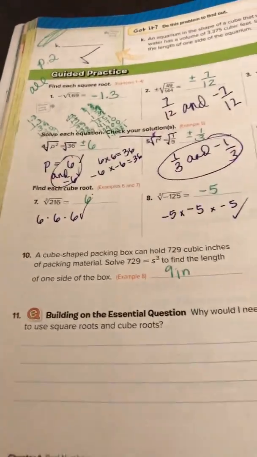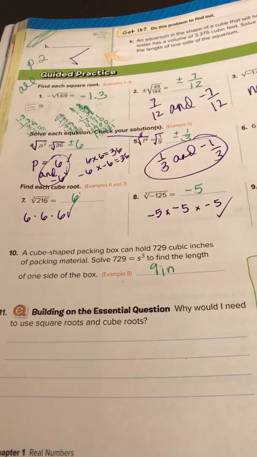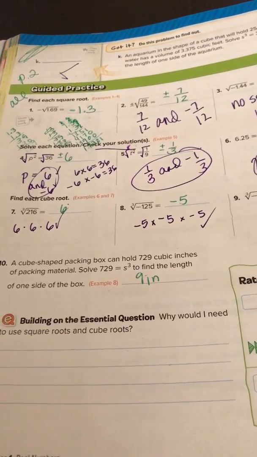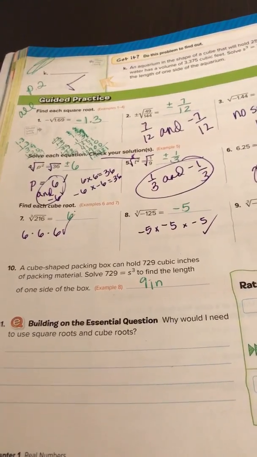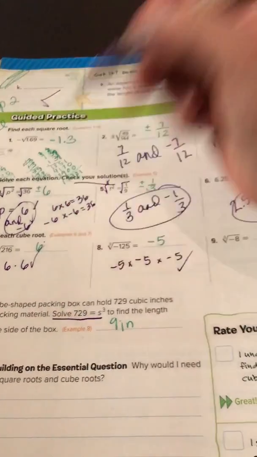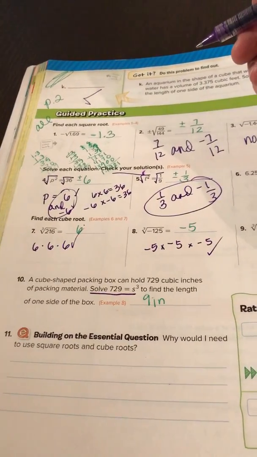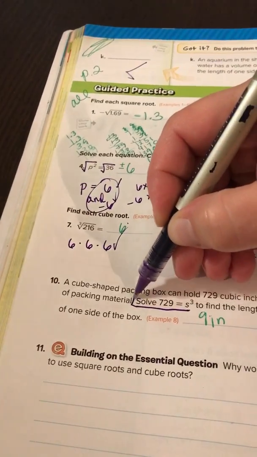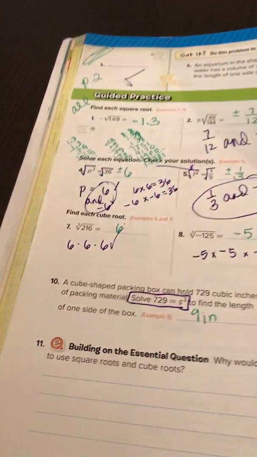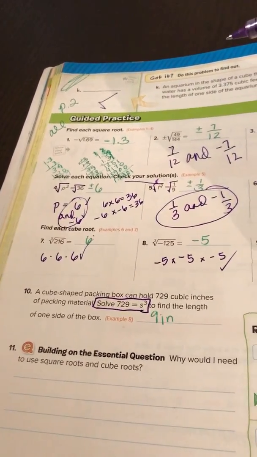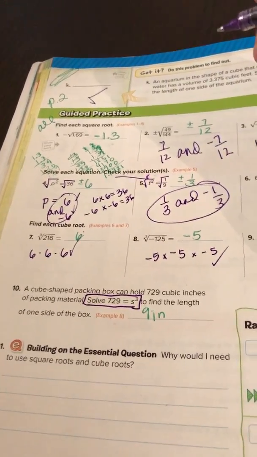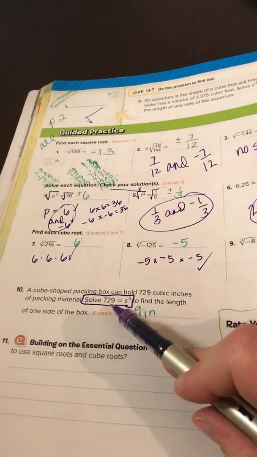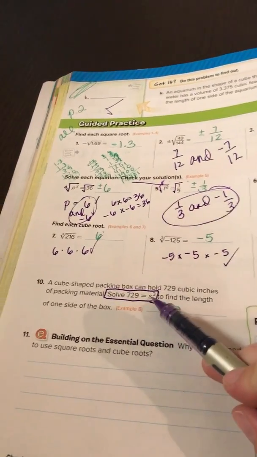And then the last one here, a cube-shaped packing box can hold 729 cubic inches of packing material. Solve 729 equals s cubed to find the length of one box. I really only care about this right here. It says solve 729 equals s cubed. I don't have to read the rest of it because my answer would be whatever I get when I solve this.